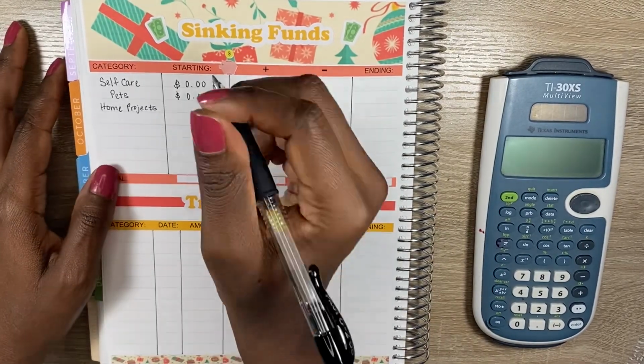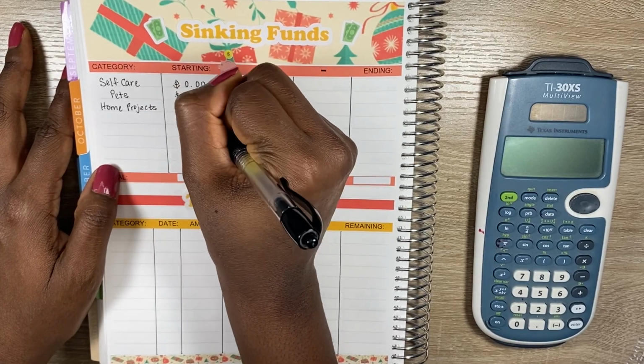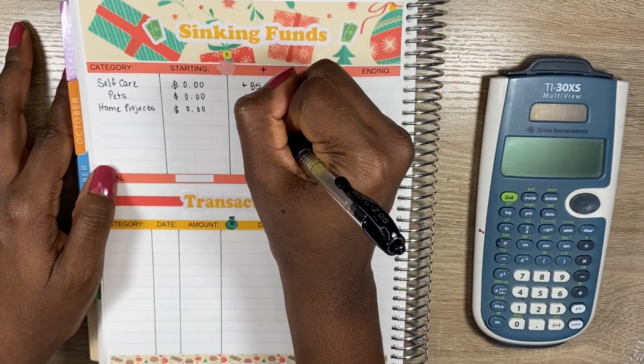This category is starting off with $0 because I've been using it for the holidays, like Halloween and Christmas decor.